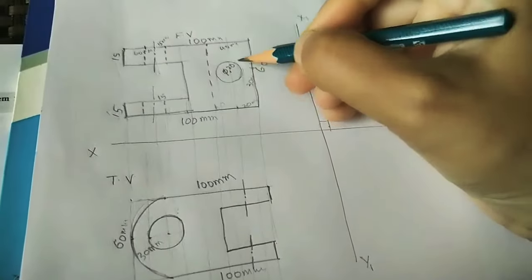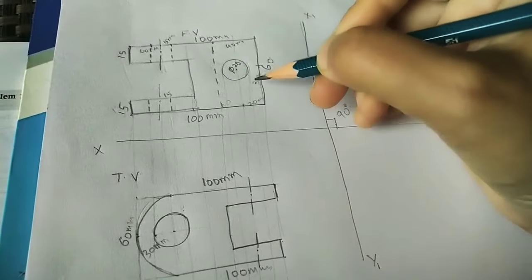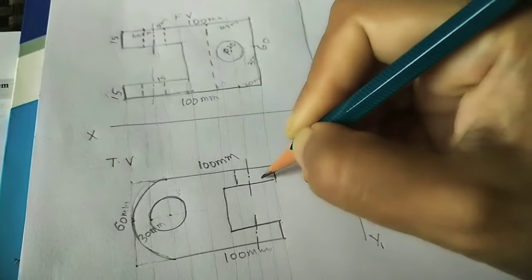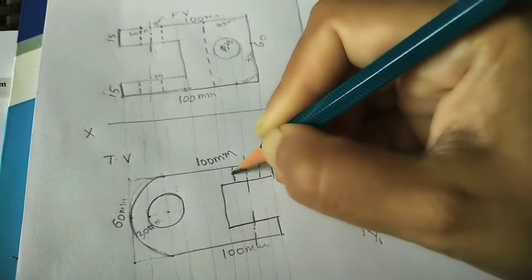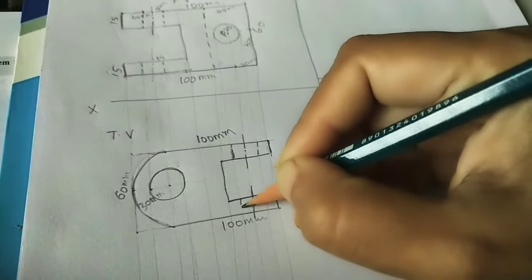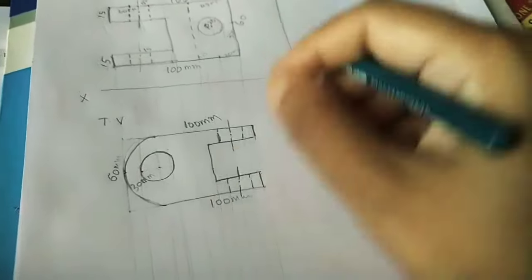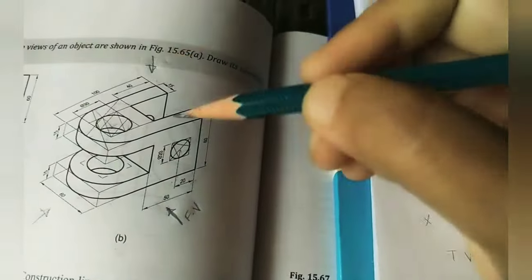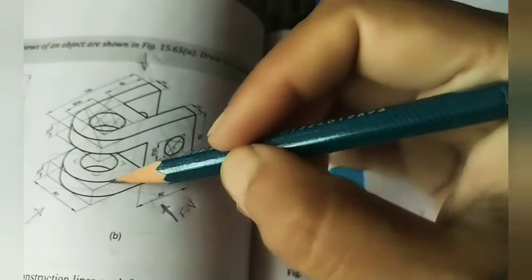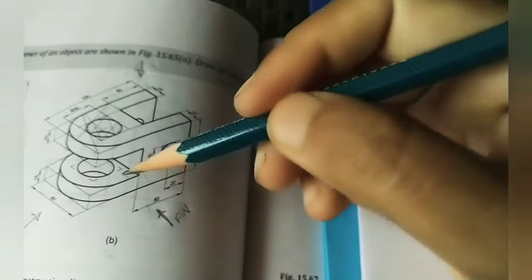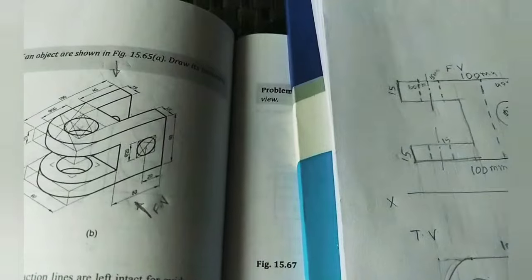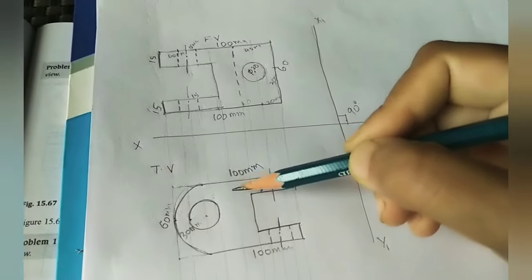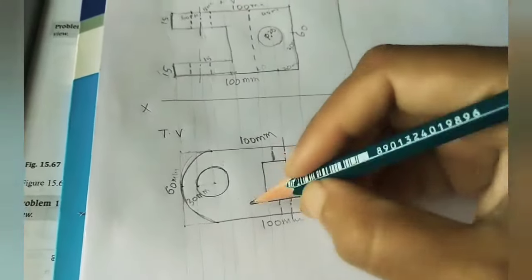After that, this circle we can't see from top, wherever projectile lines are coming. So those should be dotted. These are the dotted lines, and here also these are the dotted lines. So these are coming from this circle. Getting these holes, from the top view we can't see this gap also, from this direction, but we have to show it as a dotted line. Wherever gap is there, this gap in the front view, we can't see it here, it is dotted.